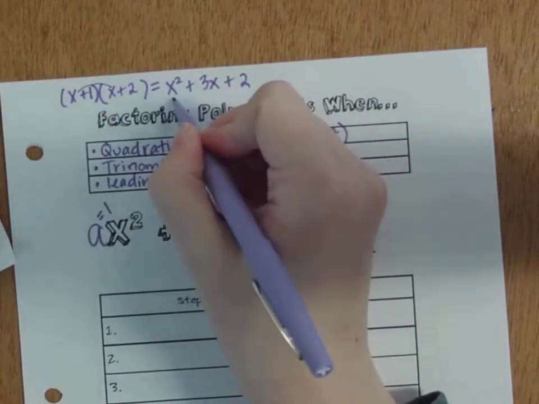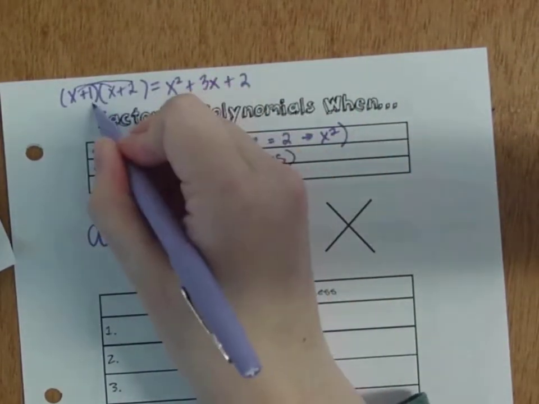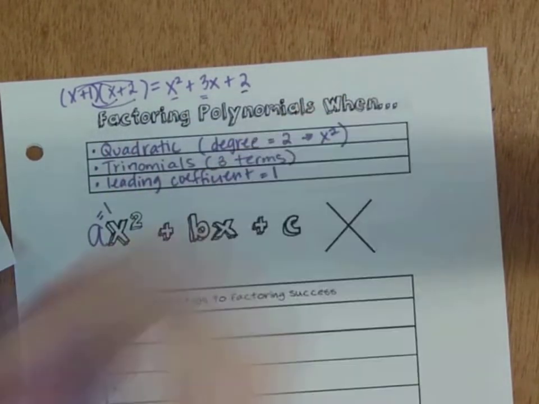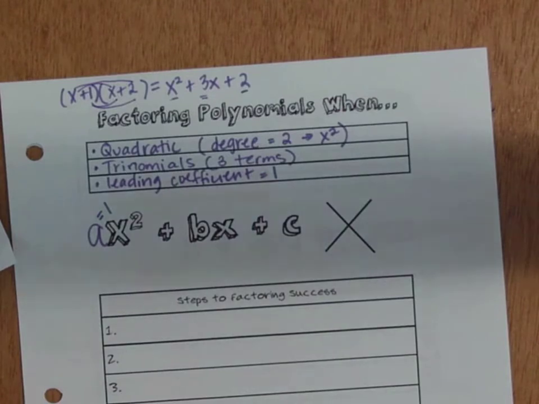Yeah, and if we check it by foiling, this works, right? X squared is right here. 2x plus 1x is 3x. And 1 times 2 is 2. And that's nice because 2's prime. X squared, you can only get x times x.